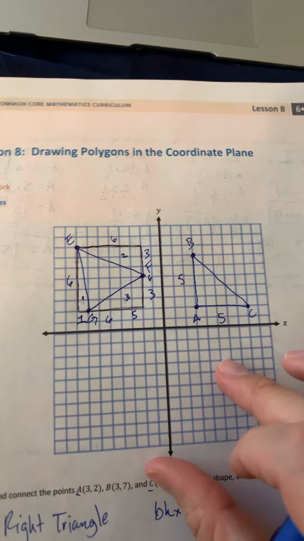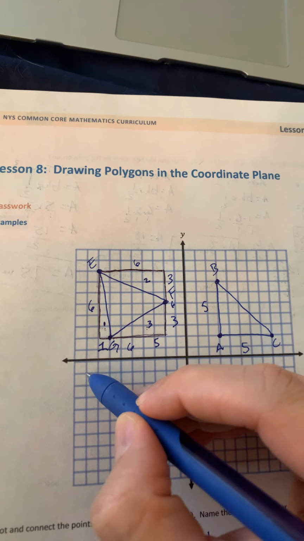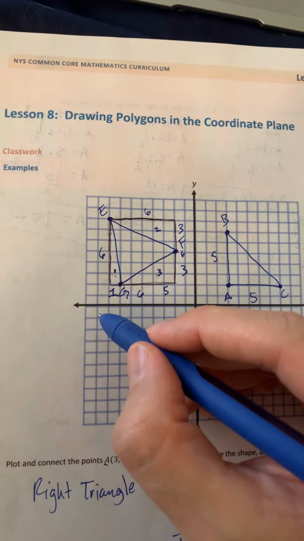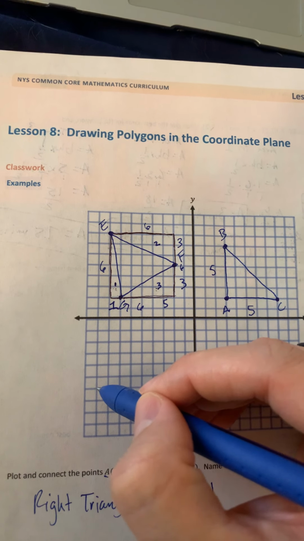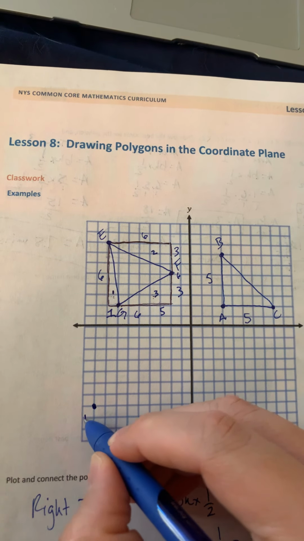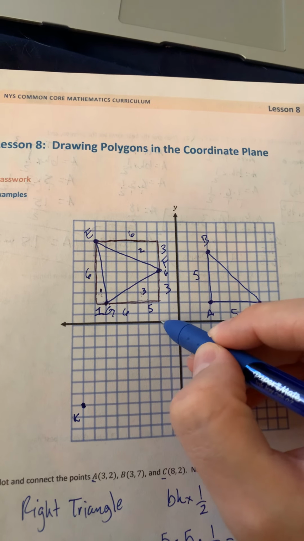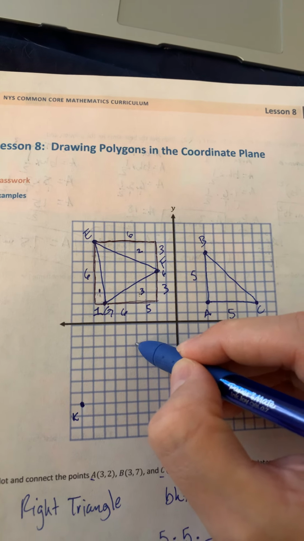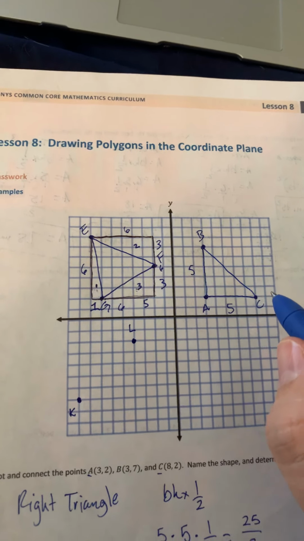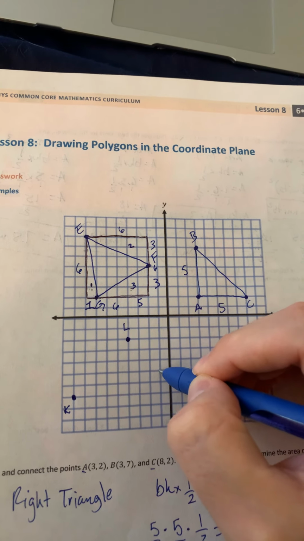So I'm going to look at number 3, and it's telling me to do point K, which is negative 9, 7. So I'm going to go 1, 2, 3, 4, 5, 6, 7, 8, 9, and travel 7 down. 1, 2, 3, 4, 5, 6, 7. And this is point K. Next one is point L, which is negative 4, negative 2. 1, 2, 3, 4. 1, 2. Point L. Next one is point M. Negative 1, 1, 2, 3, 4, 5.